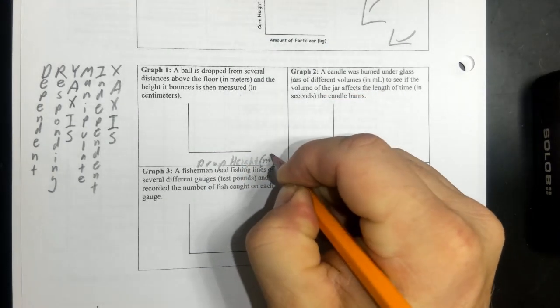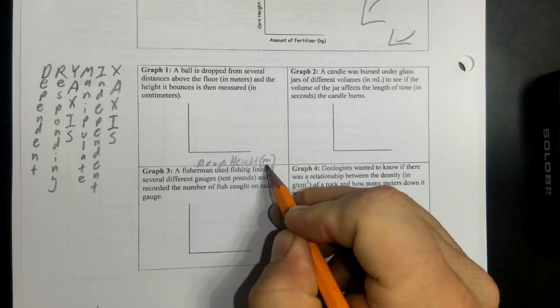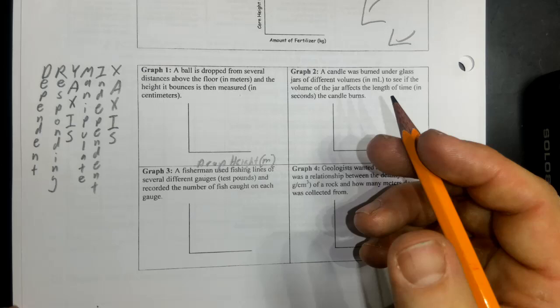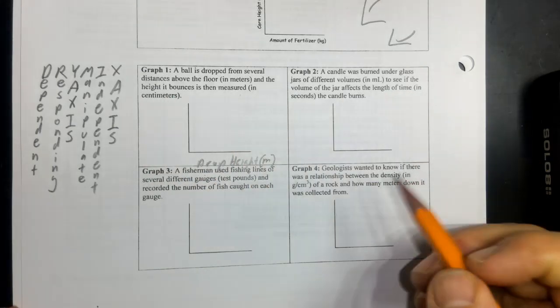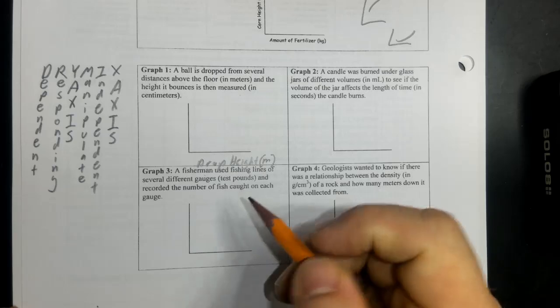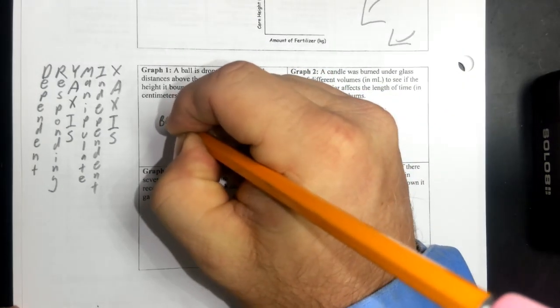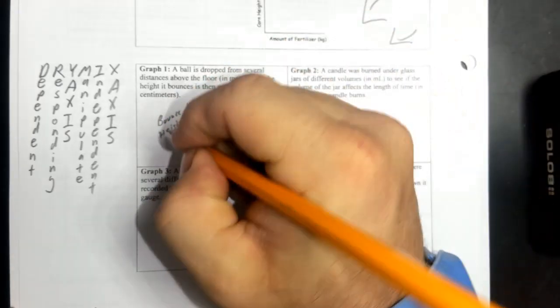So I like to put my unit in parentheses and I can abbreviate the unit. I can write the whole unit out, but abbreviating is a little bit easier, right? If you want to save yourself a moment of time, you can do that. Now, versus height it bounces. So kind of sticking with the same premise, many of my students come up with the idea of bounce height. So we write bounce height and we include the units.